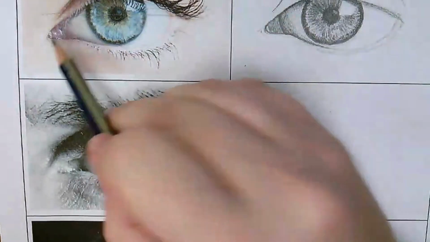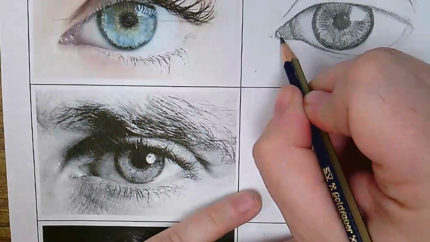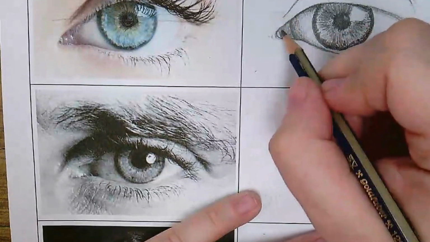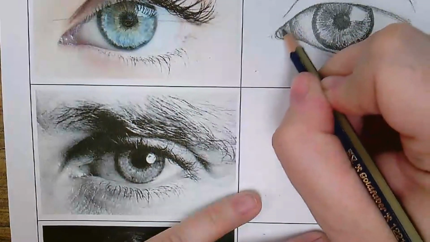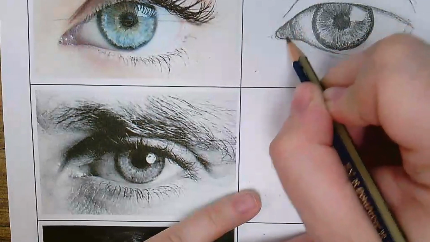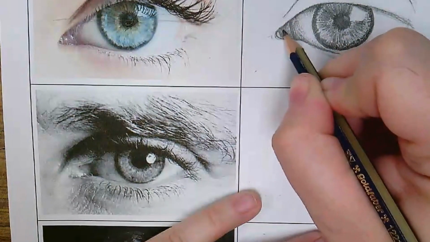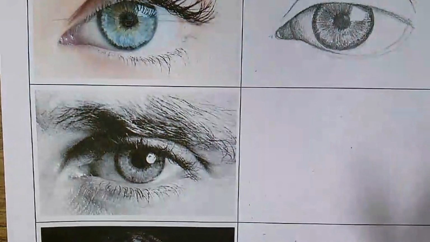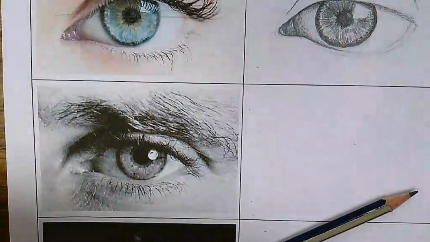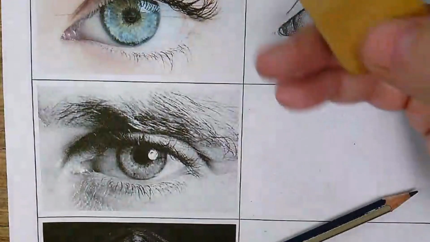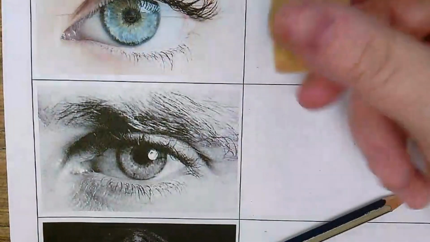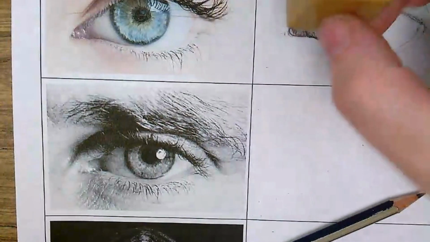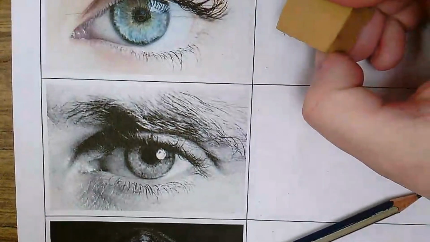And I notice I've lost some definition, so I want to get this dark line back in. There we go. Get some of these shadows back in. All right, cool. So let's see what I want to use to pick up those highlights. The eraser that's in my bag has some nice sharp corners to it already, so I think I'm going to use that to pick up those highlights.